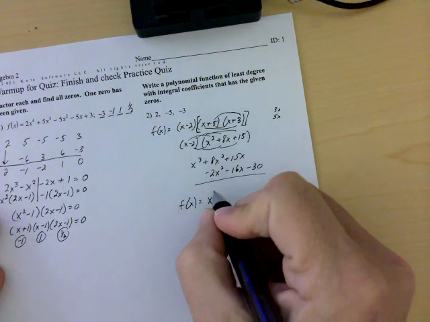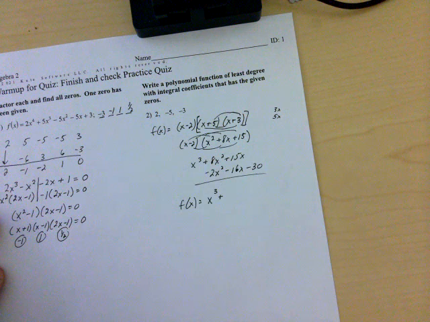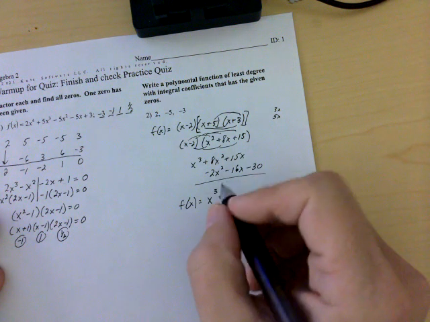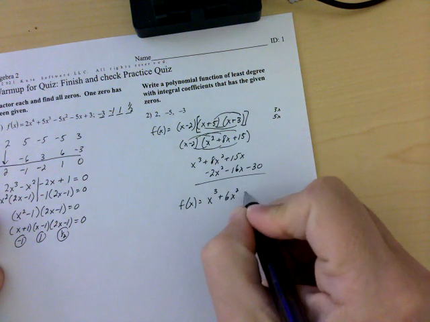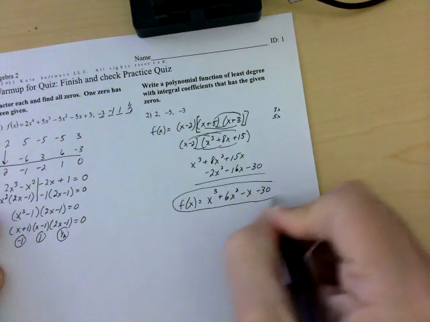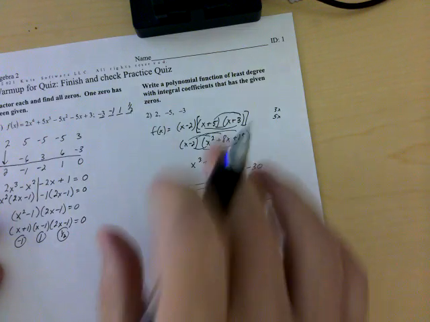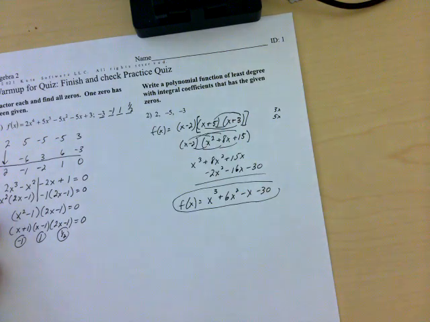If you type this in the y equals screen and hit graph, it better agree with these 3 zeros, 3 x-intercepts. So we have a 6x squared. This will be a minus x minus 30. Again, make sure you know how to write the rule given the zeros.